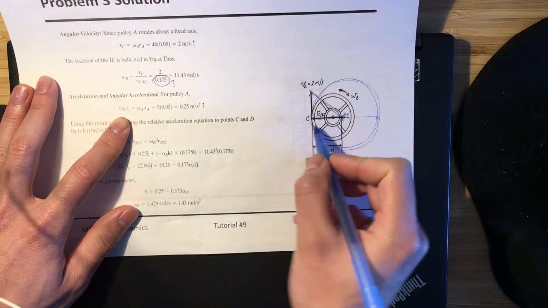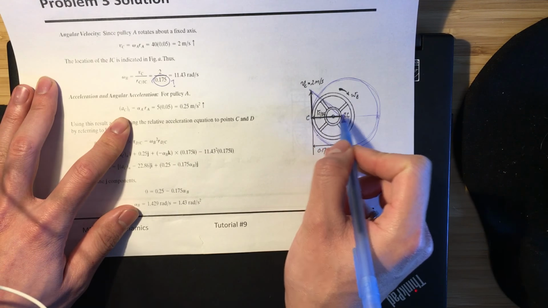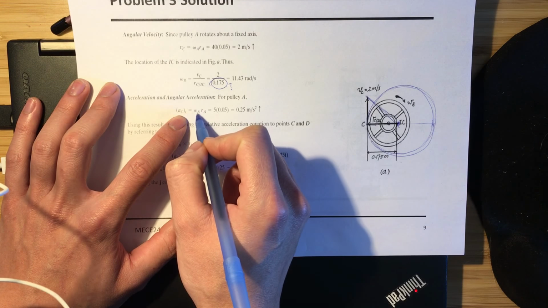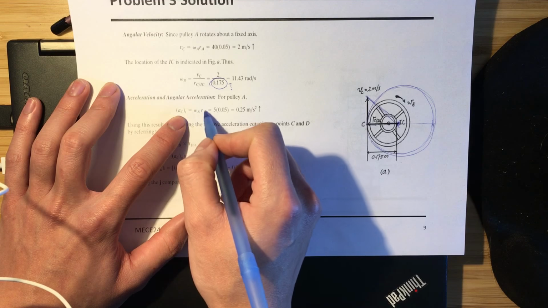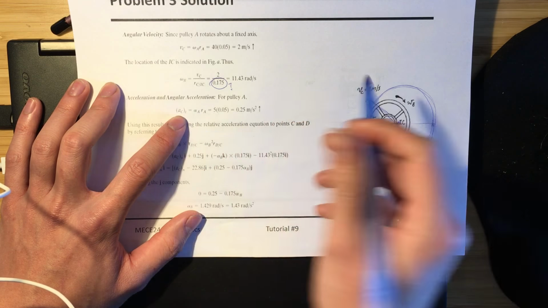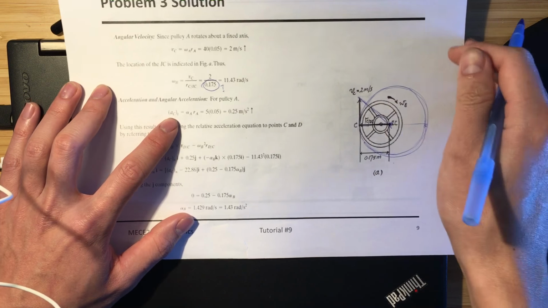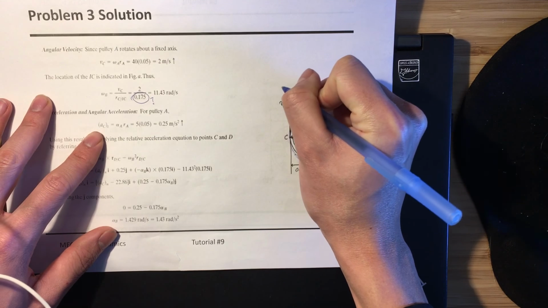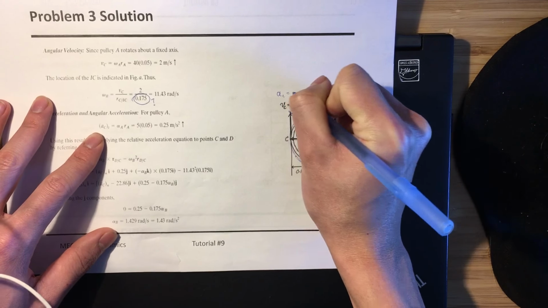It's transverse, and normal is pointing to the rotational center, which is the IC. So the transverse AC is equal to alpha A times RA, equal to 0.25 meter per second square. AC here is 0.25 meter per second square.